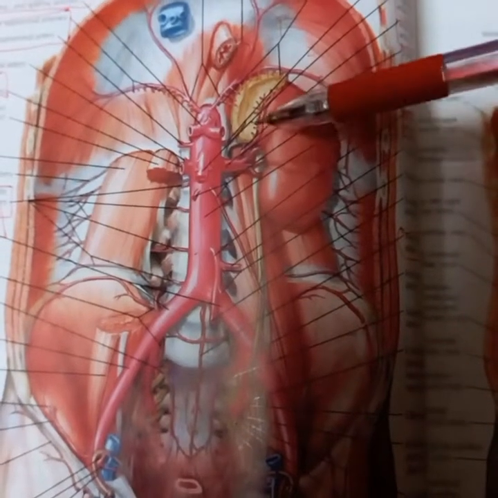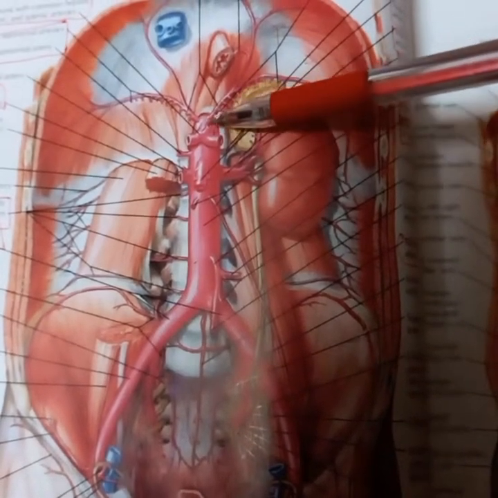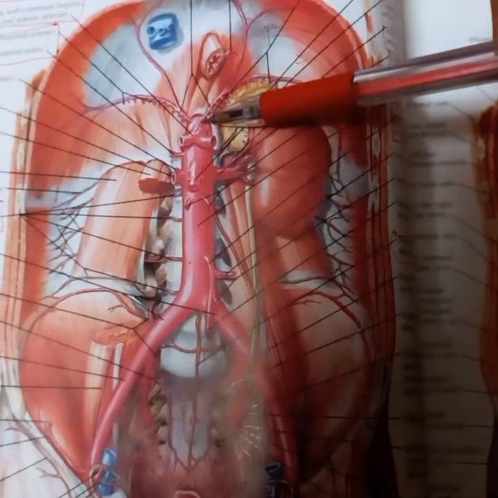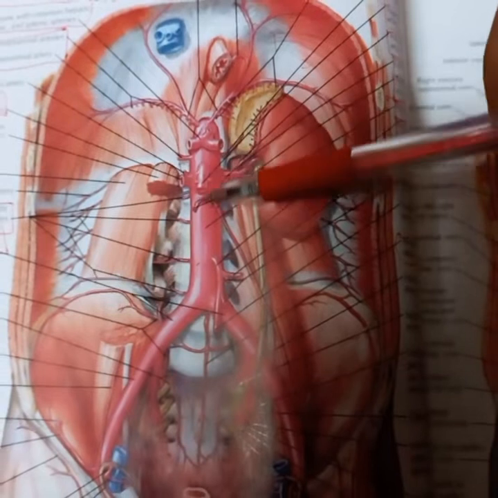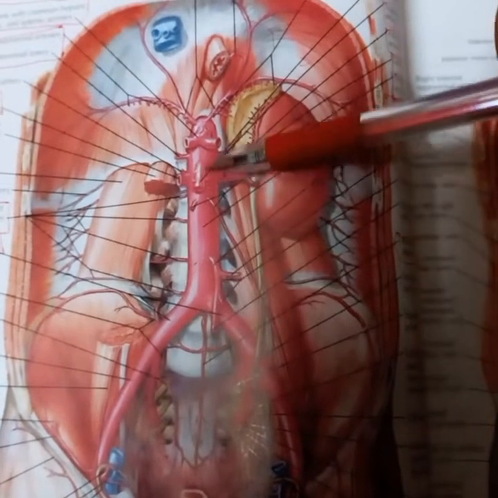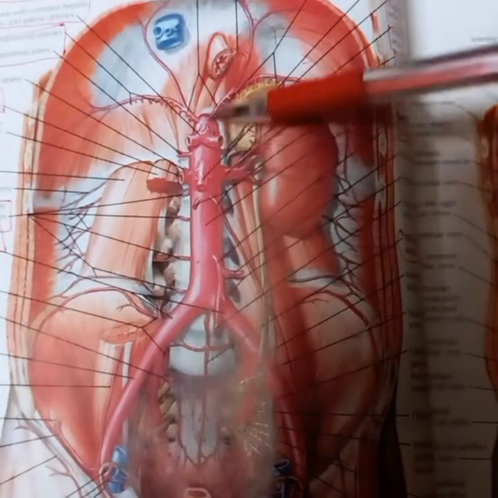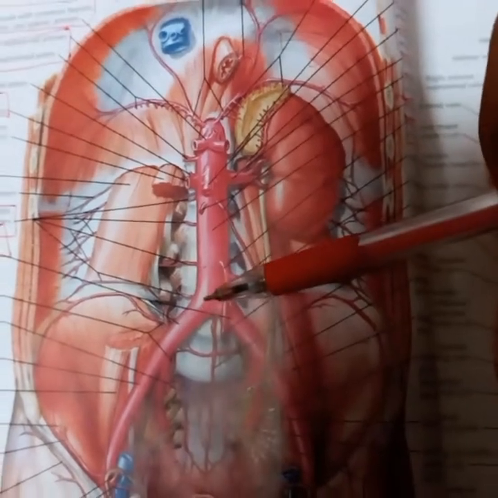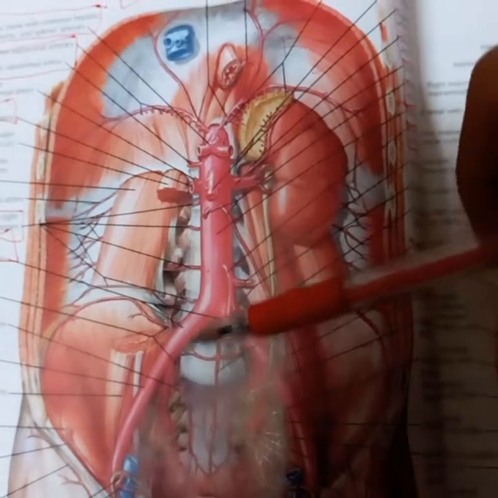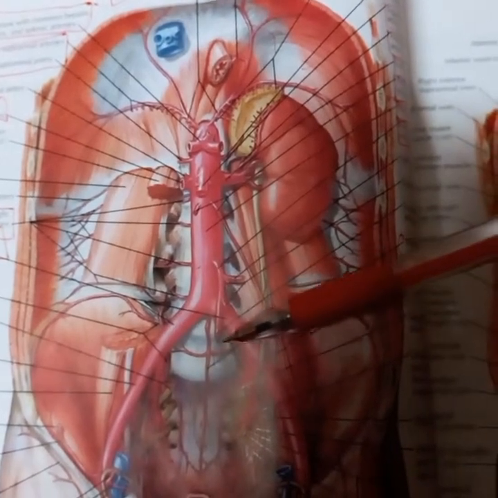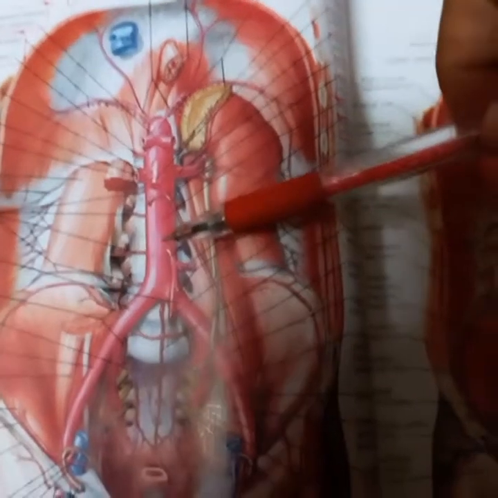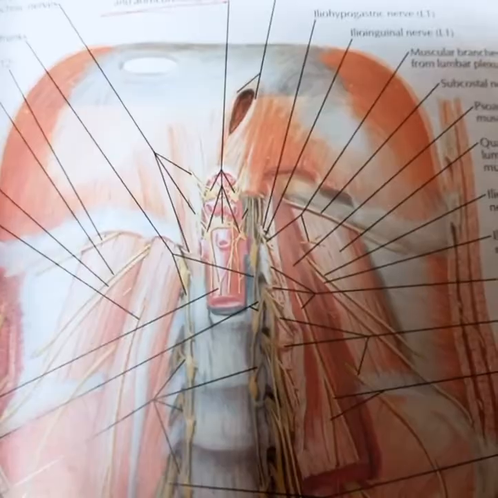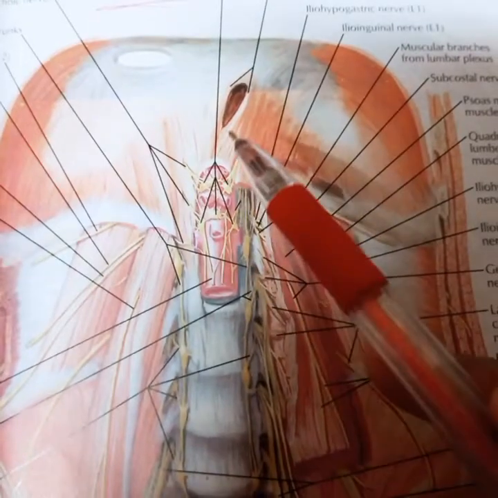Let's go with the abdominal aorta. This starts from the aortic opening in the diaphragm at the level of T12, then continues downward till L4 (T12, L1, L2, L3, L4). These are all posterior to it, and it ends in the terminal branches, the right and left common iliac arteries.